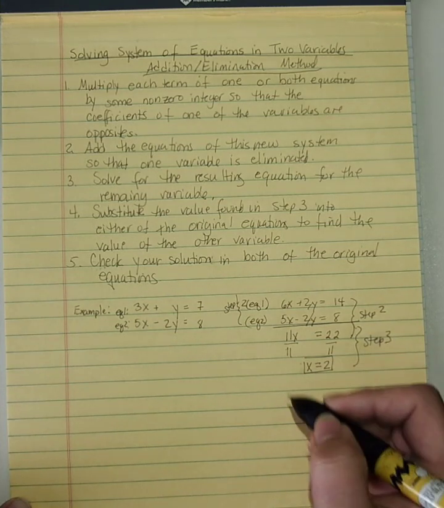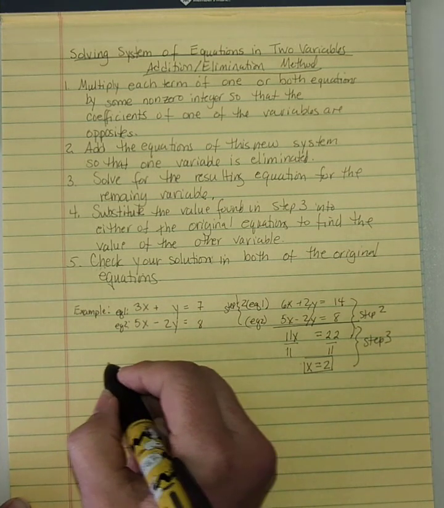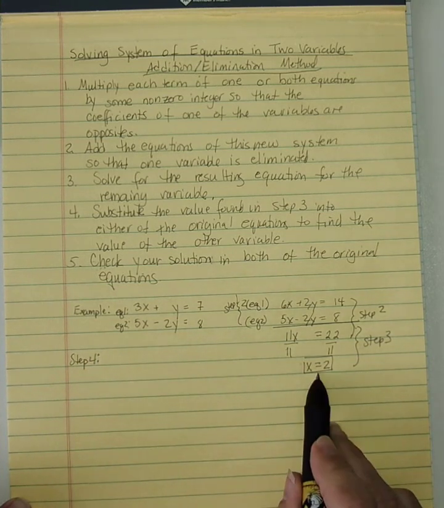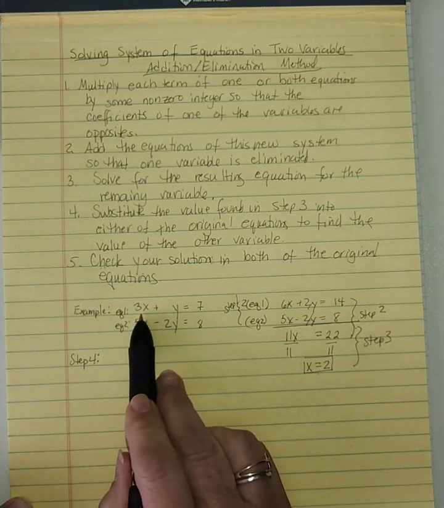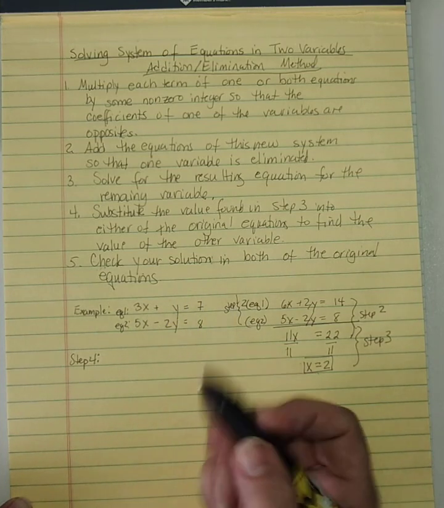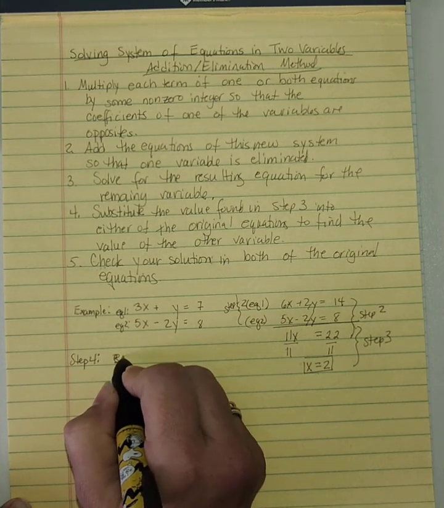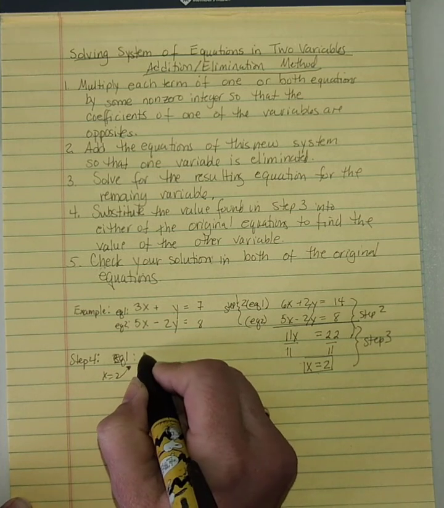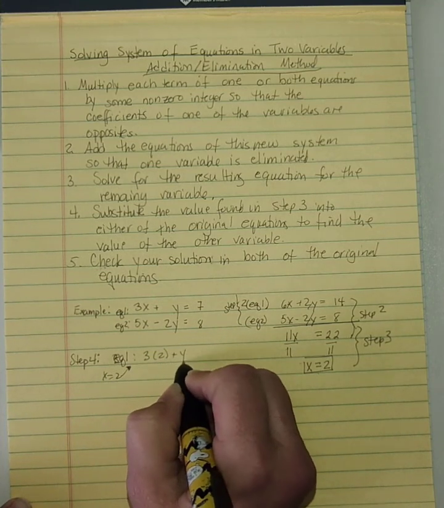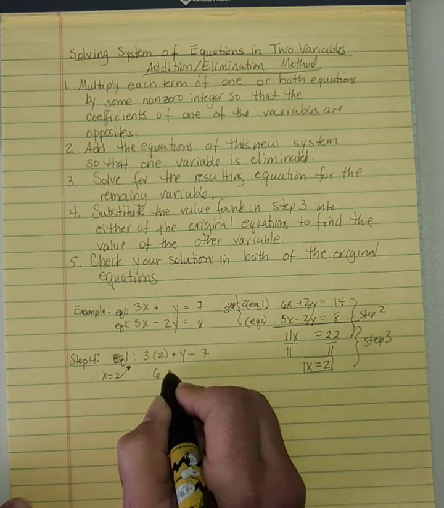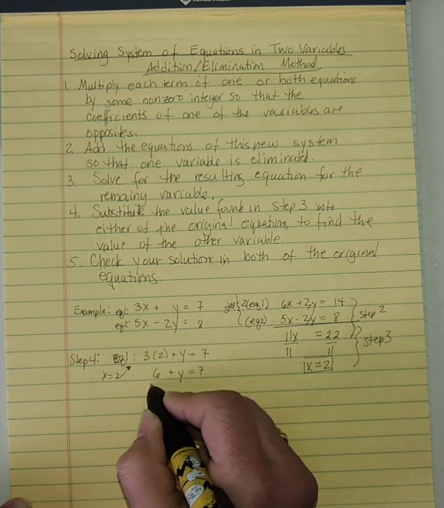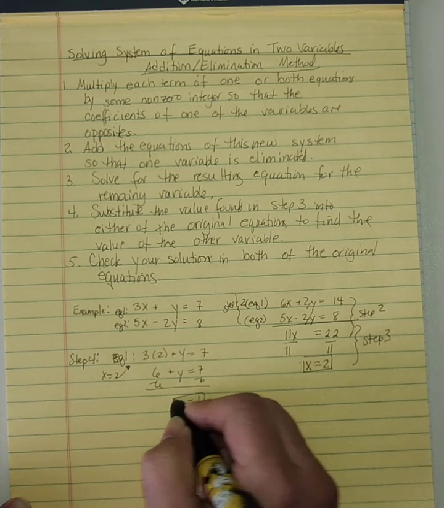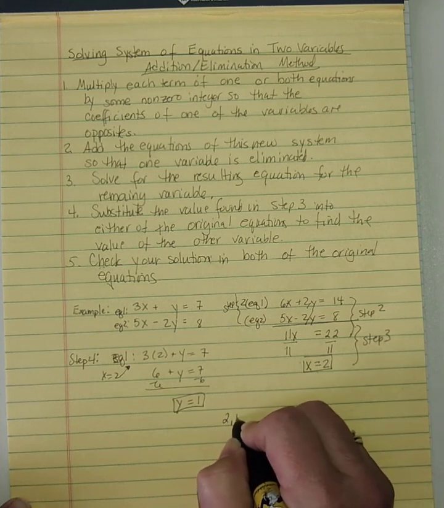And now step 4, I'm going to substitute back into one of the original equations my value for x. I'm going to substitute in here because I can just solve for y here. So I'm going to take equation 1 and put x equals 2 into it. So I'd have 3 times 2 plus y equals 7. 6 plus y equals 7, and I just subtract 6 from both sides, and I find that y equals 1. So I get the solution (2, 1).